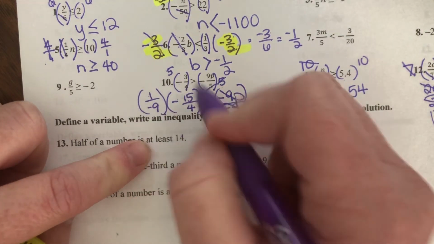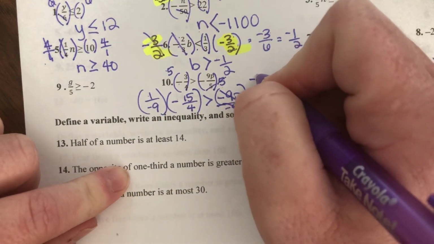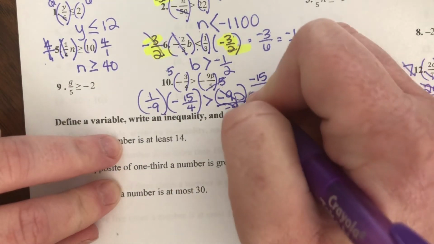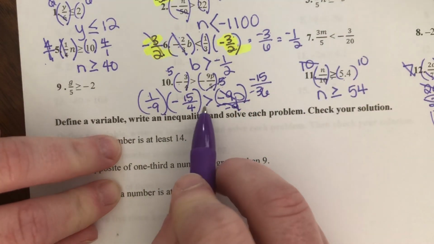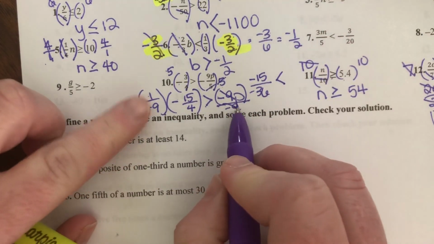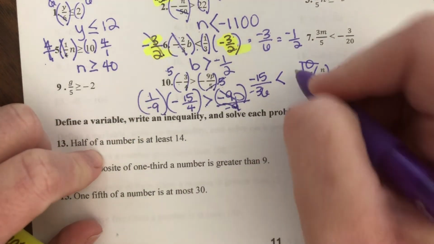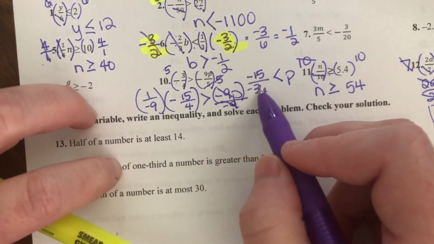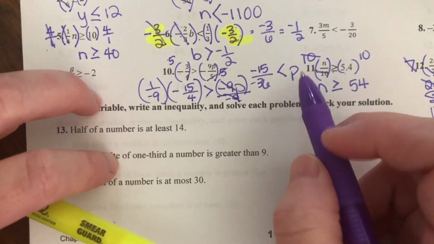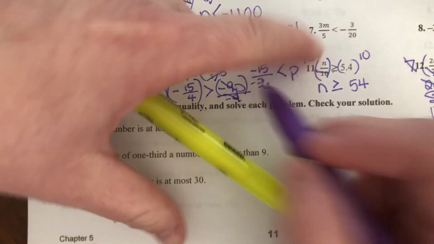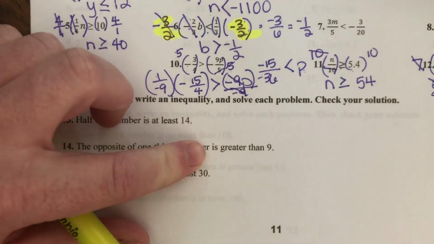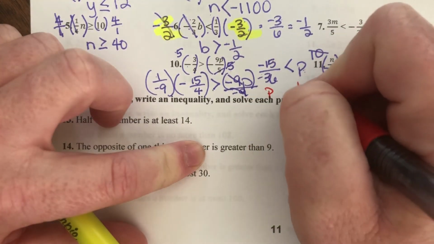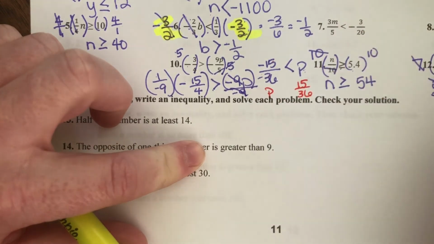So here on this side, 1 times negative 15, I'll write it over here, is negative 15. Negative 9 times 4 is negative 36. My sign has to flip because I multiplied both sides by a negative. These negatives canceled, so I got a P here, right? And I'm not quite done because I've got a negative over a negative. That turns to a positive, and P is on the right. So I got to flip-flop these two numbers. So P, here, I'll write it in red so it stands out. P is going to go on the left. Negative 15 over negative 36, which is actually positive 15 over positive 36, goes on the right.